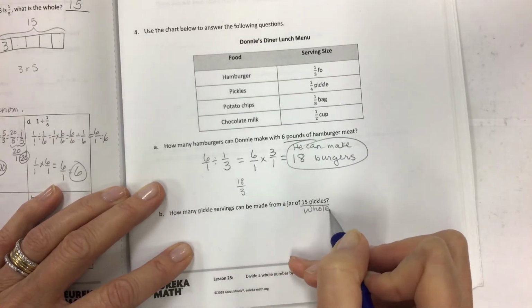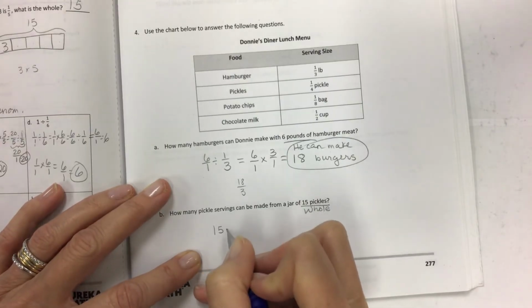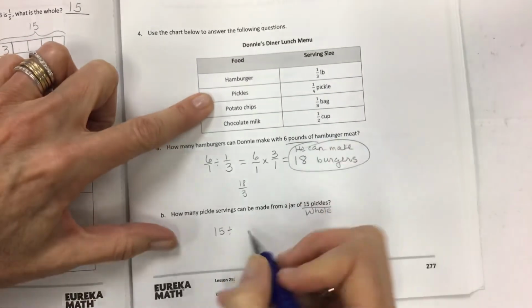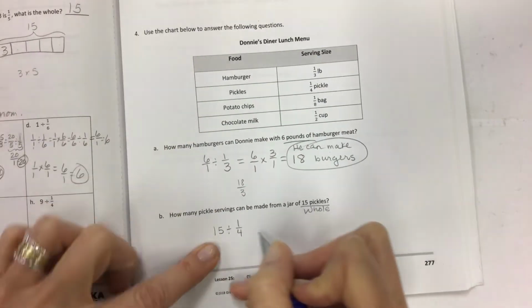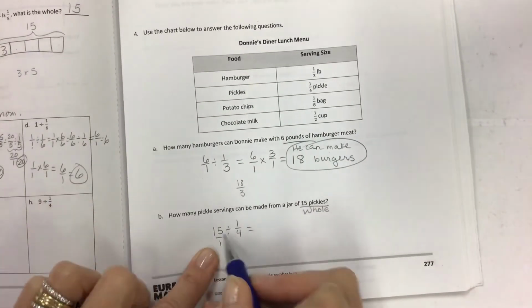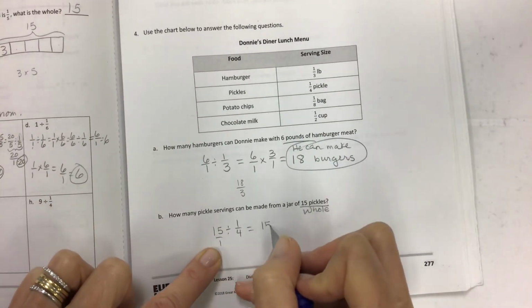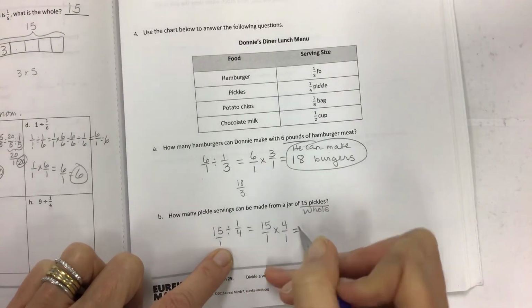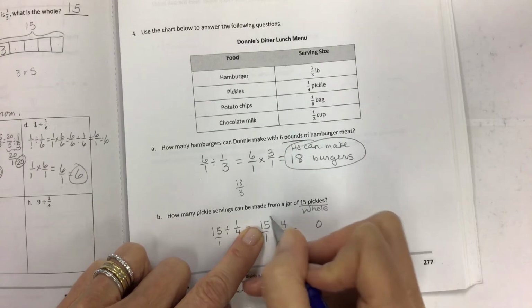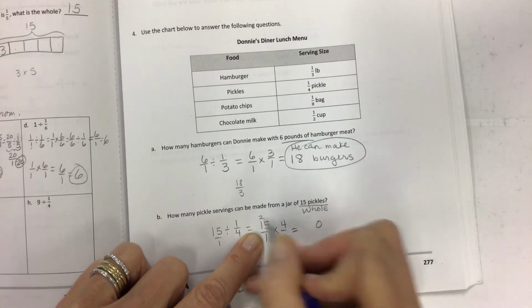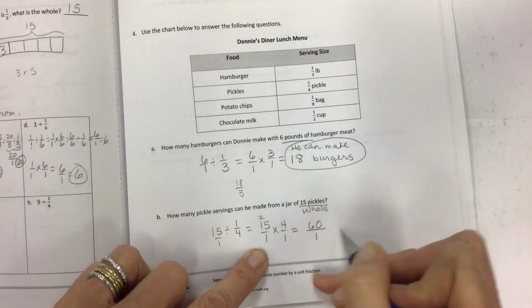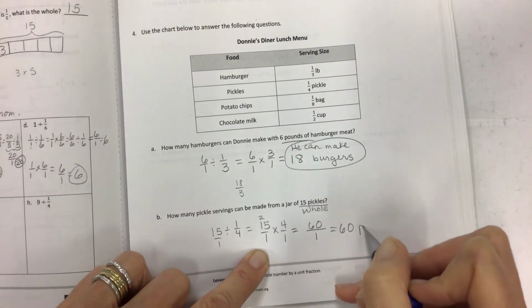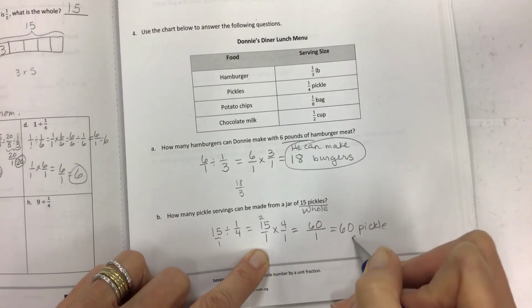This is my whole. So I'm going to take the 15 and I'm going to divide by the pickles. You get a fourth of a pickle. So it's going to be, this is my whole, keep it the same, multiply by the reciprocal, and solve. 5 times 4 is 20, and 4 times 1 is 4 plus 2 is 6. 60 pickle servings.